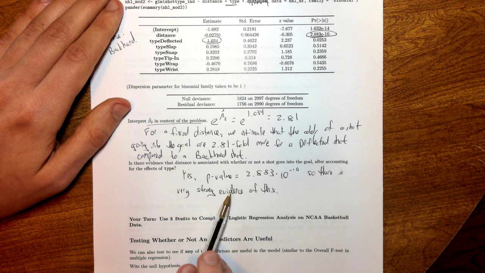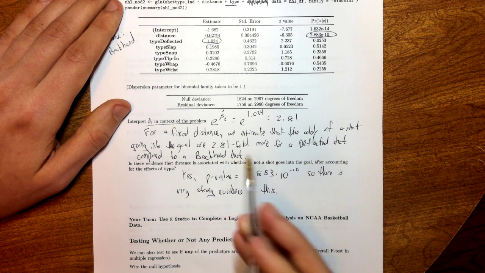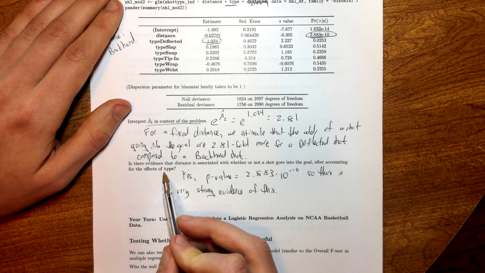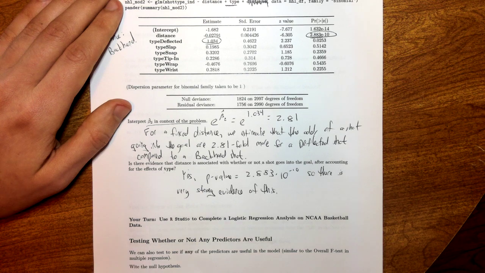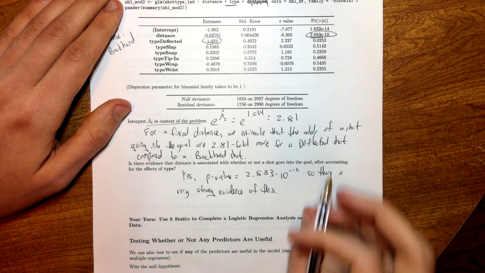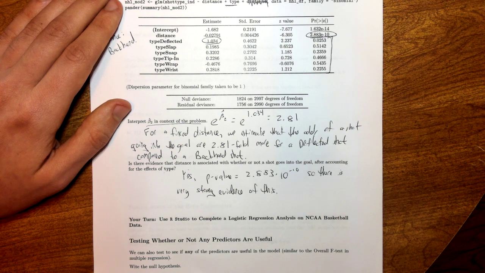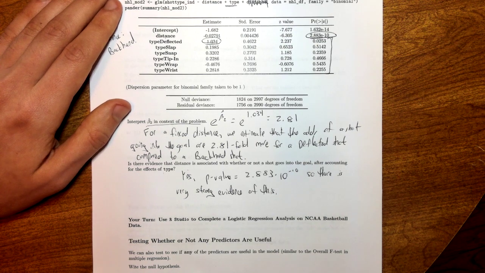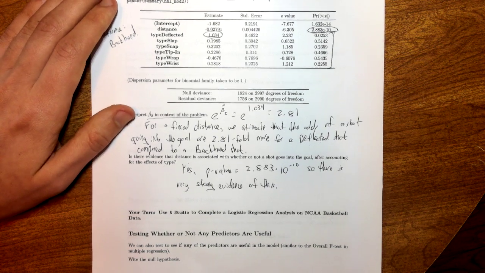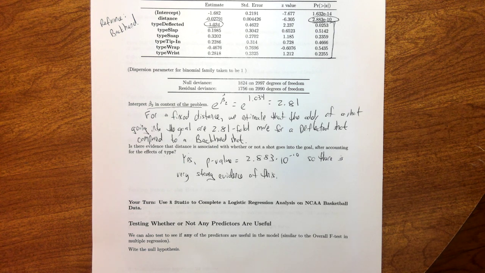What we can't answer yet is a question about whether type is associated with whether or not the shot goes into the goal after accounting for the effects of distance. We can't answer this yet because it sounds kind of similar to a nested F-test, when we have to test all of these at the same time. The corresponding test in logistic regression isn't called a nested F-test, but it operates pretty similarly. We'll talk about that next, as well as the analogous thing to the overall F-test that we used in multiple regression.